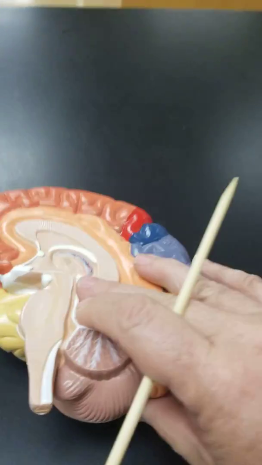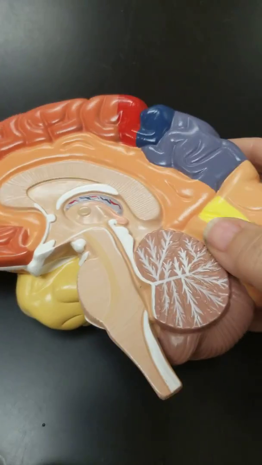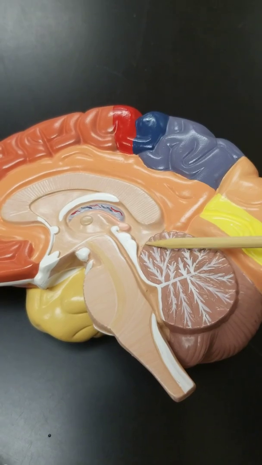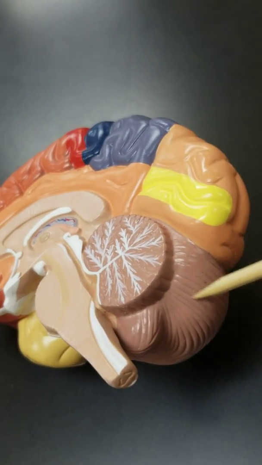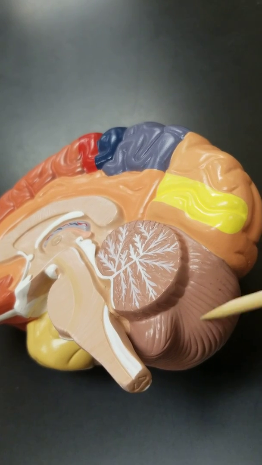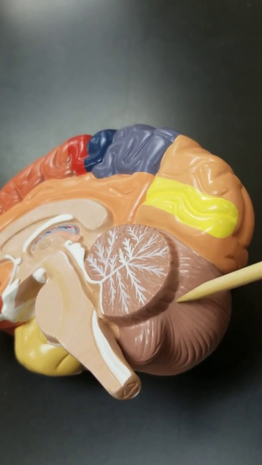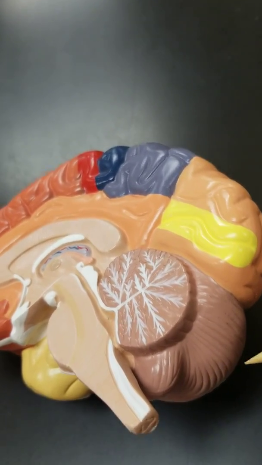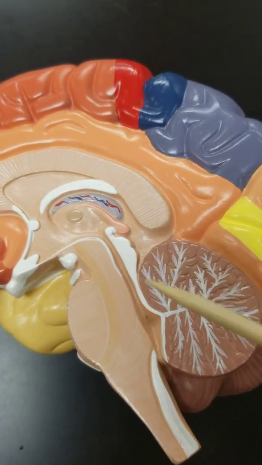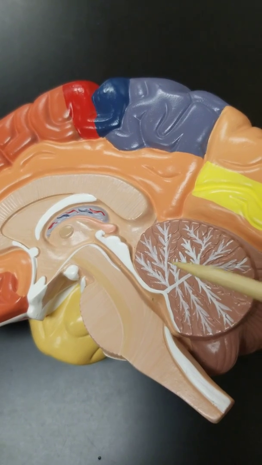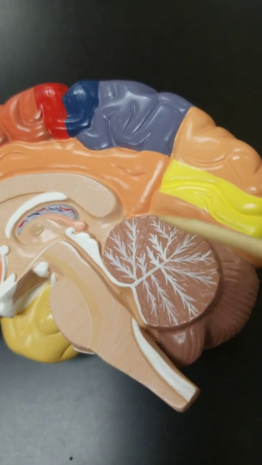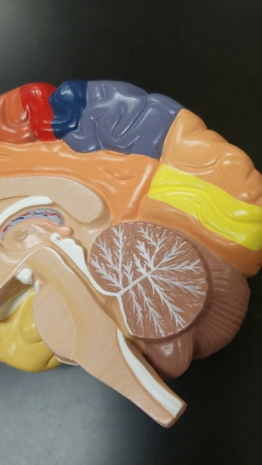Okay, the last section on the brain that we're going to go over is here. This is called the cerebellum. And on the outside of the cerebellum, you see that it does not have gyri and sulci. Instead, it has folia, which are fold shapes. When I cut into the cerebellum, I get this beautiful tree pattern here. This white matter pattern is called the arbor vitae, for tree of life.